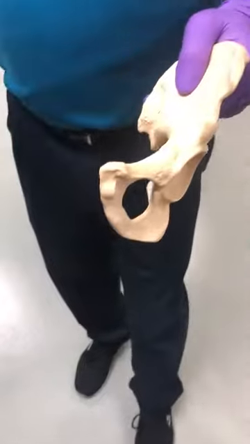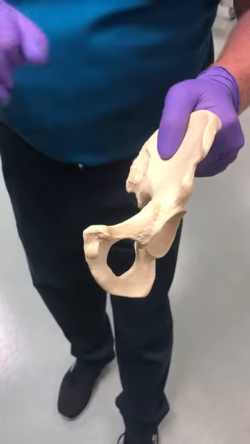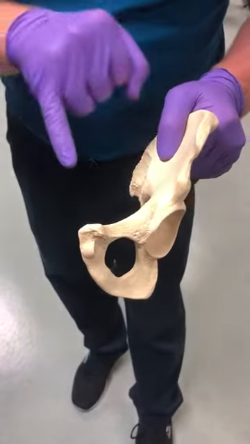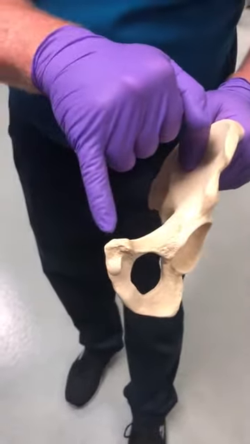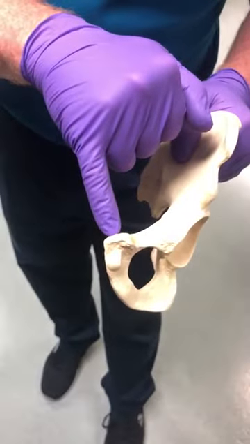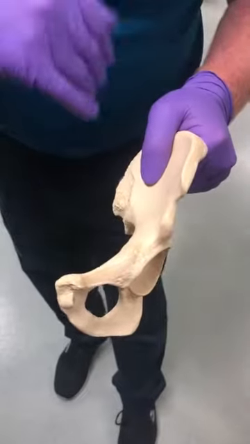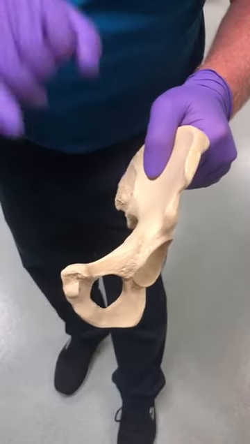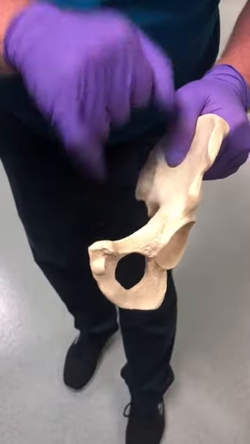And then there's something that there's a lot of confusion about. Not too many people know the specific answer for this, but the pubic crest is between the pubic tubercle and the pubic symphysis. So the pubic crest is right here. This is pectineal line. Sometimes people call it the pubic crest. That's incorrect. Pubic crest is between pubic tubercle and pubic symphysis right over here.